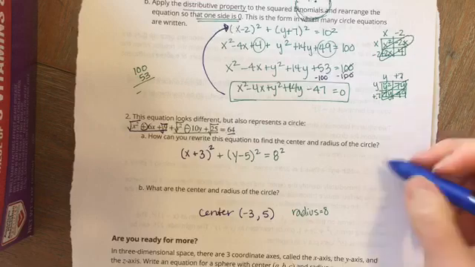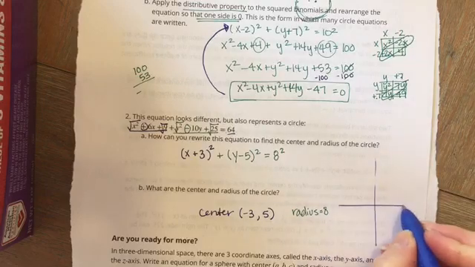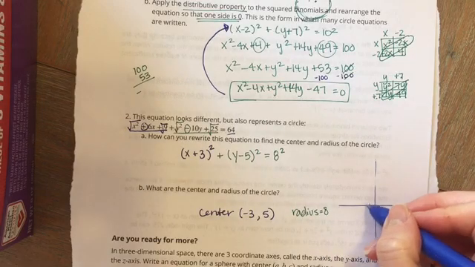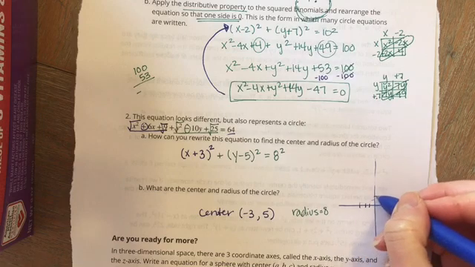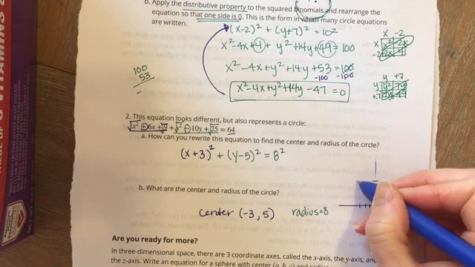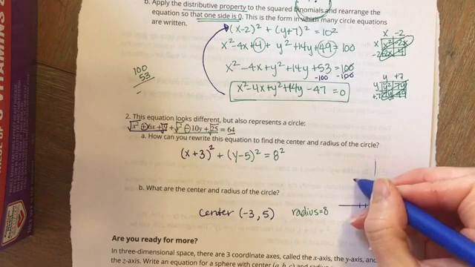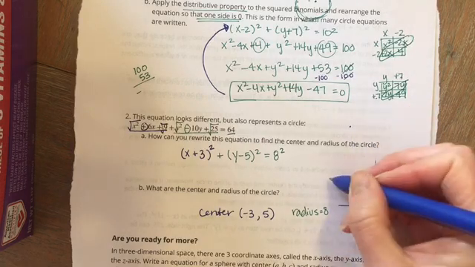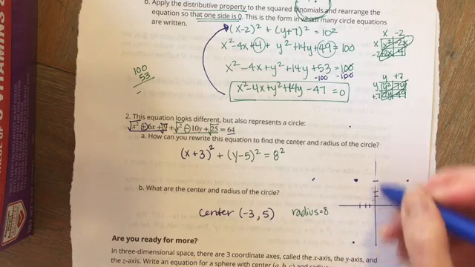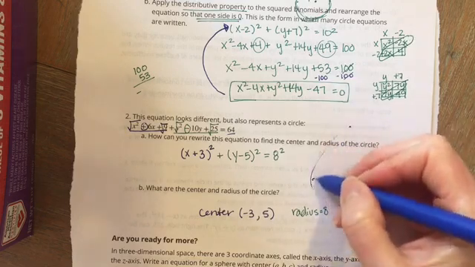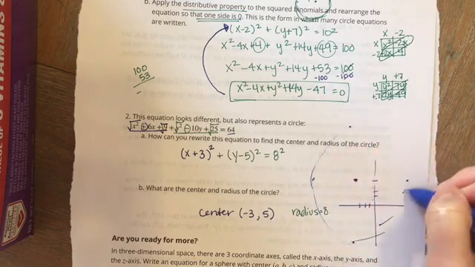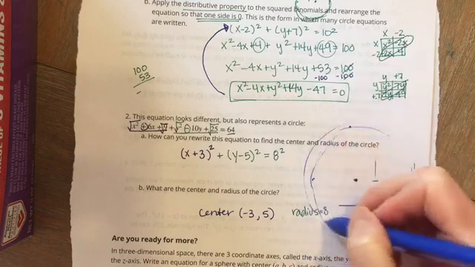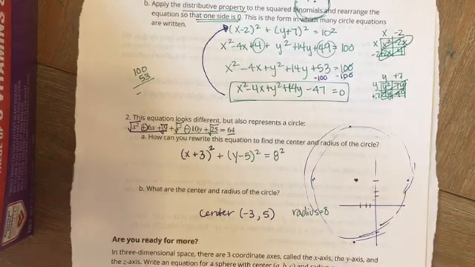Let's try doing a sketch, just a little sketch of it. So over negative 3 and up 5: 1, 2, 3, 4, and 5. This would be where my center would be, negative 3, 5. And then I would go up 8, right 8, left 8, and down 8. And I would pencil in my circle. And if I was doing it on graph paper, it would look a lot nicer. But I wanted to think about what that would visually look like.